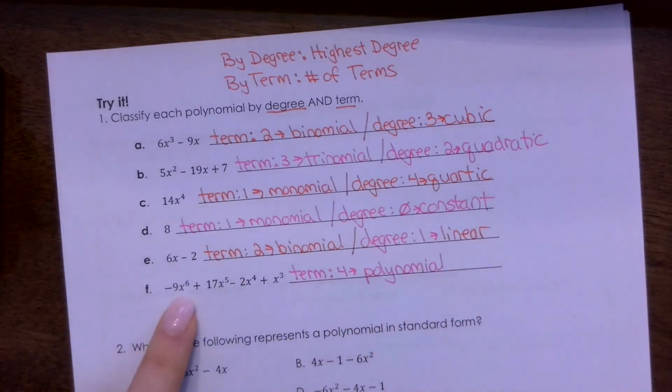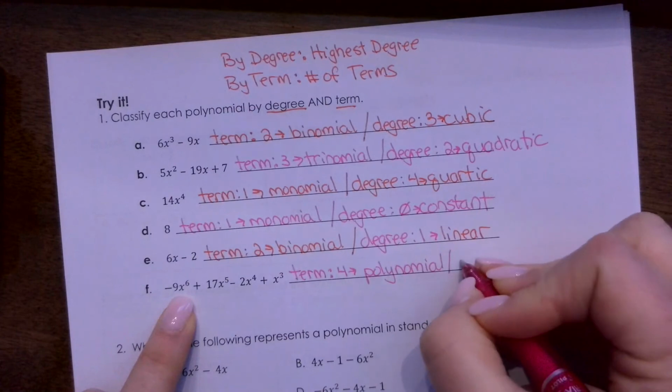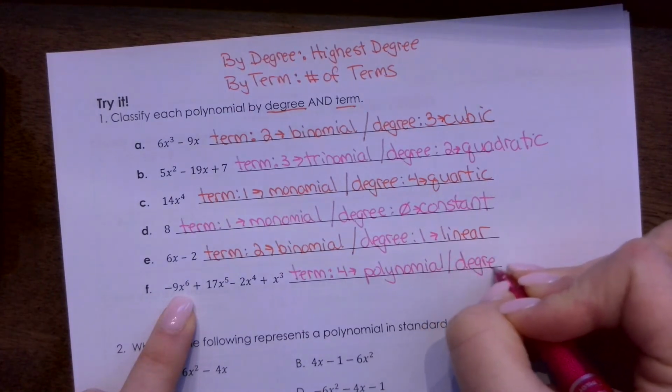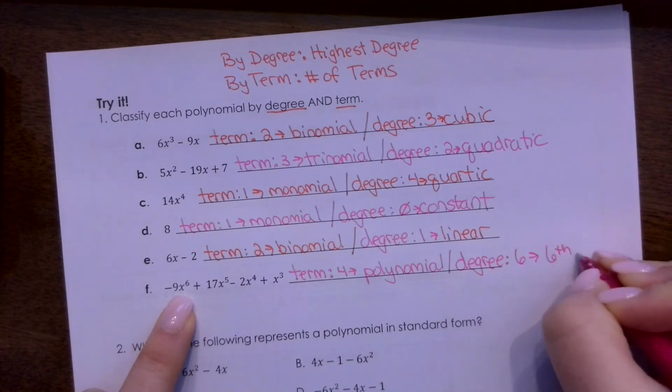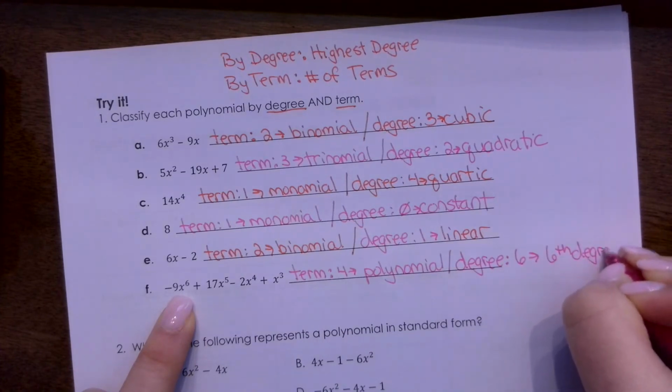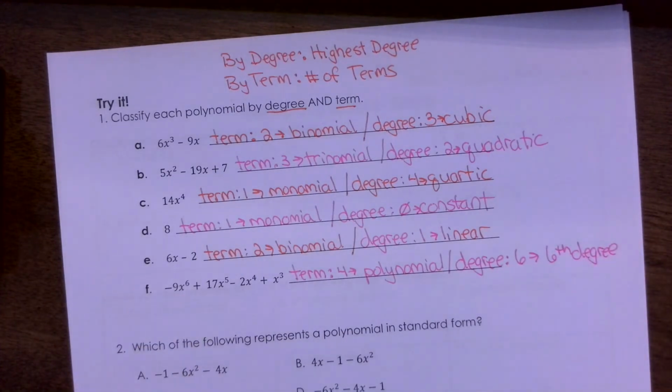And it looks like my highest term or degree or exponent is a 6. So that is the 6th degree. Anything above 4 just is the number degree.